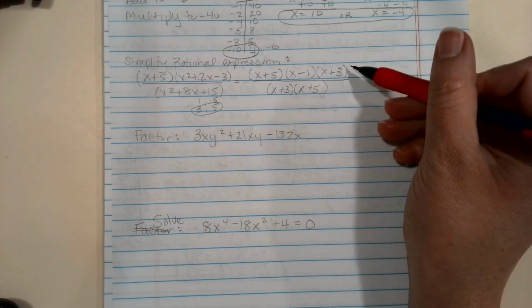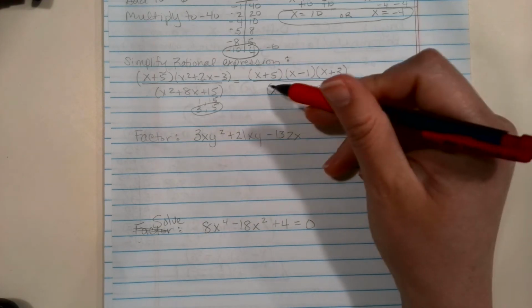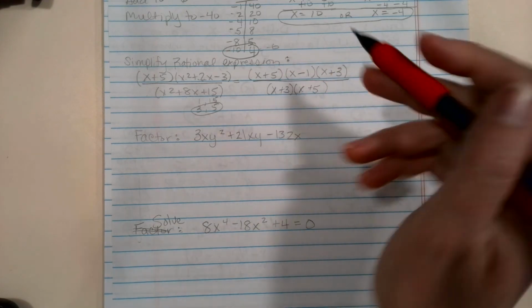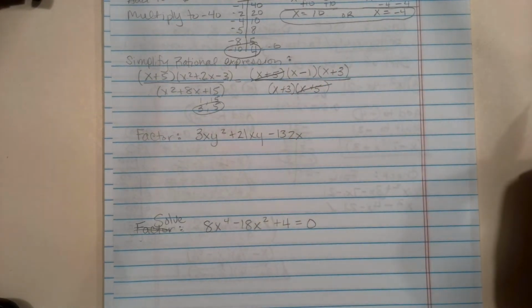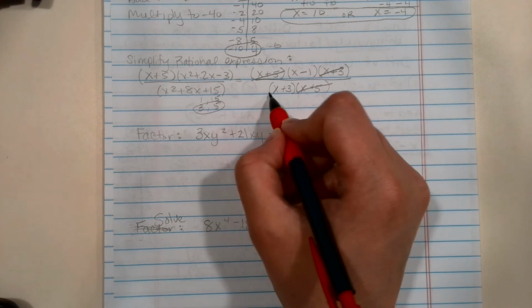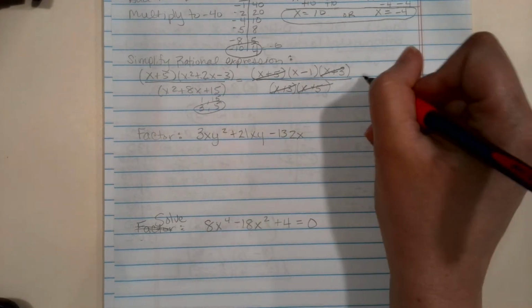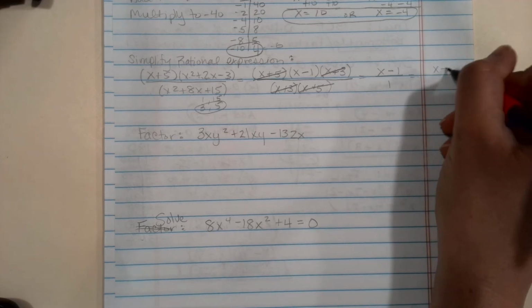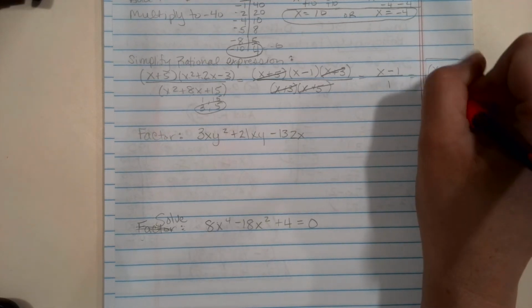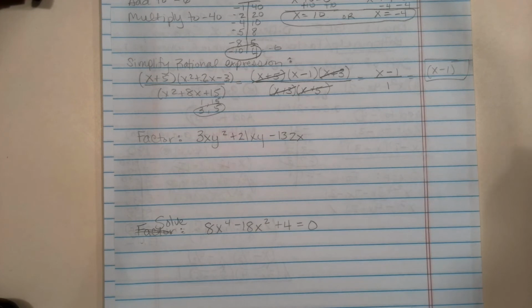These are polynomials divided by polynomials. So if they're identical, we can cancel. So x minus 5 cancels with x minus 5. X plus 3 cancels with x plus 3. We are left with x minus 1 over 1, or just x minus 1. So that's your answer.